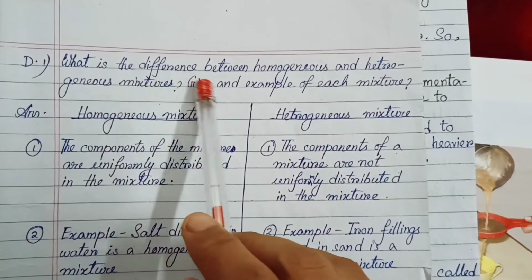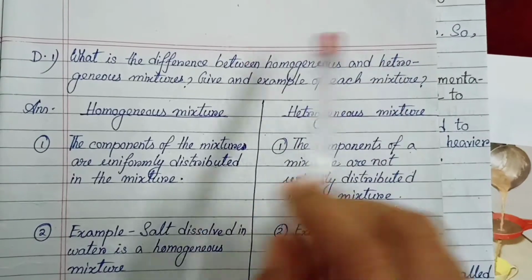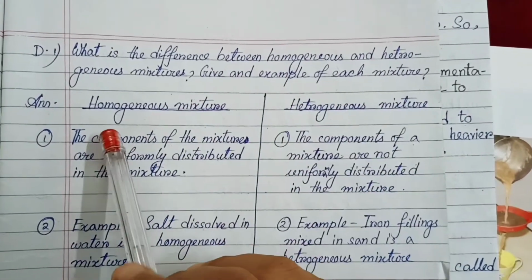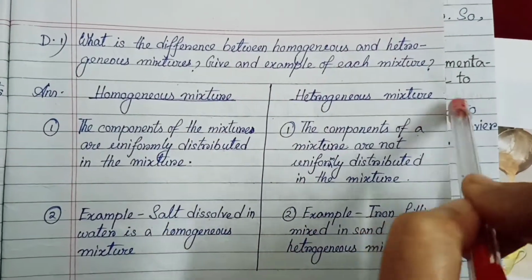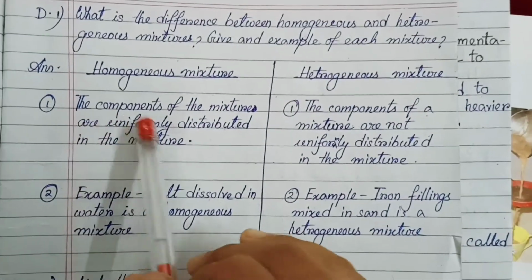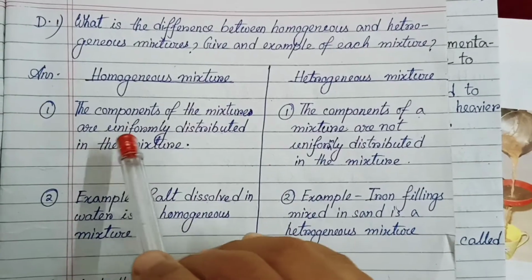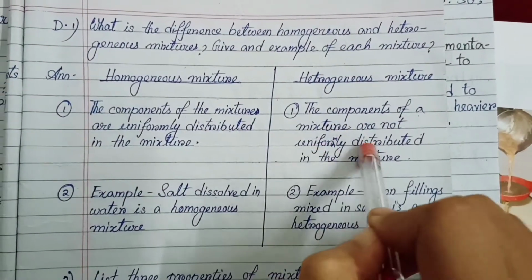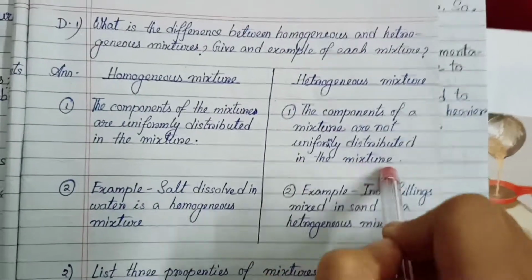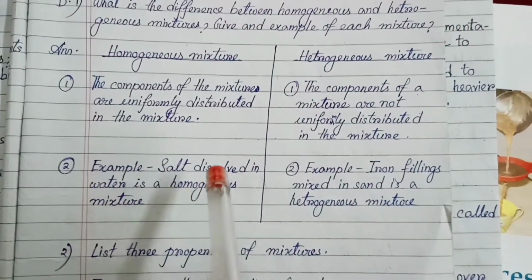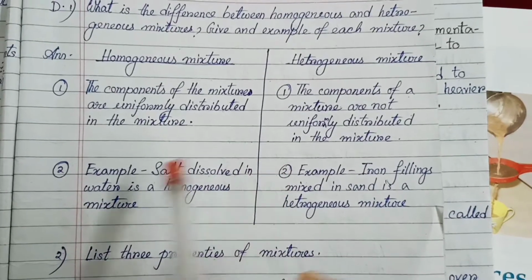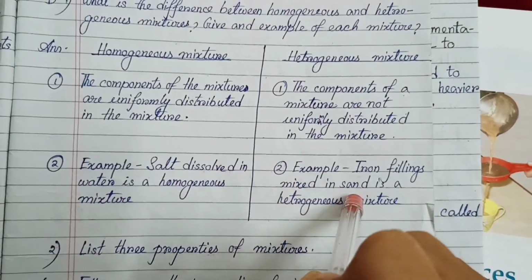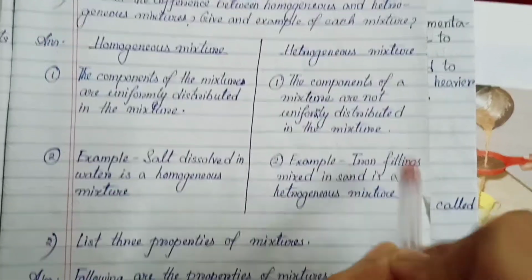What is the difference between homogeneous and heterogeneous mixtures? Give an example of each mixture. Homogeneous mixture: the components of the mixture are uniformly distributed in the mixture. Heterogeneous mixture: the components of a mixture are not uniformly distributed in the mixture. Example: salt dissolved in water is a homogeneous mixture. Iron filings mixed in sand is a heterogeneous mixture.